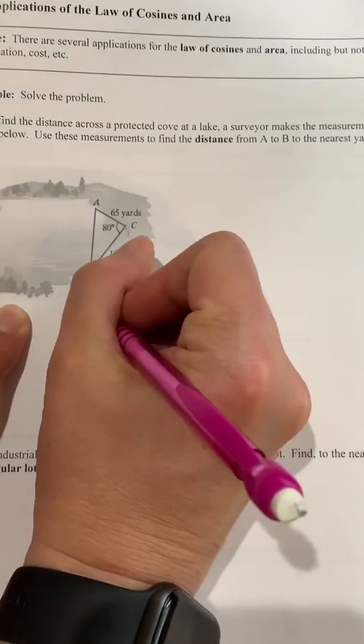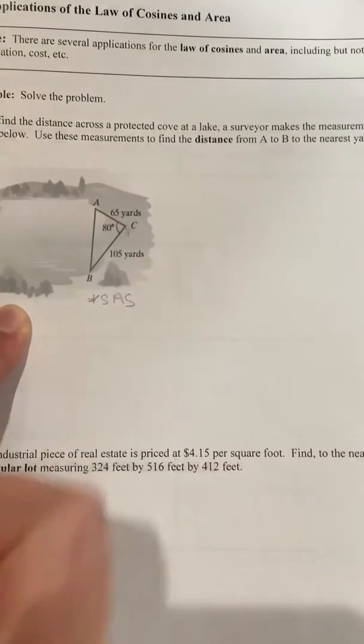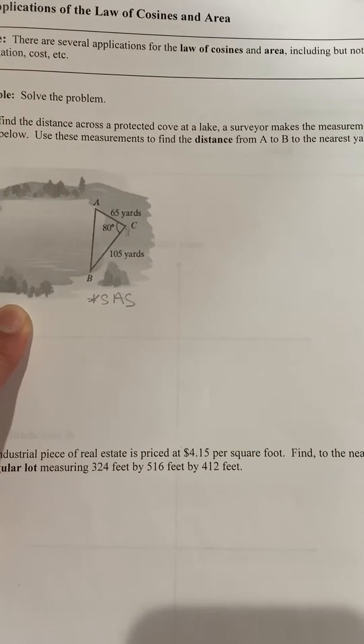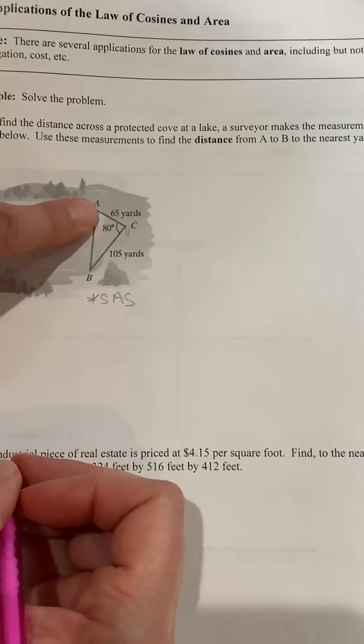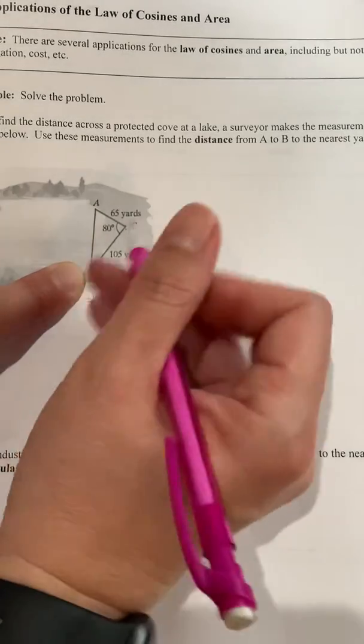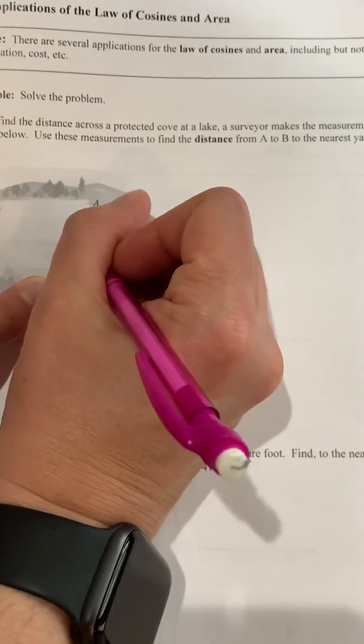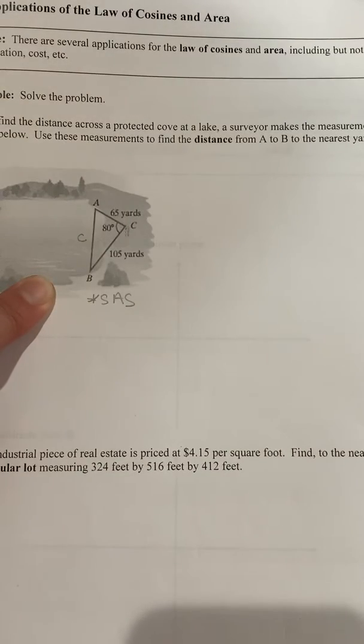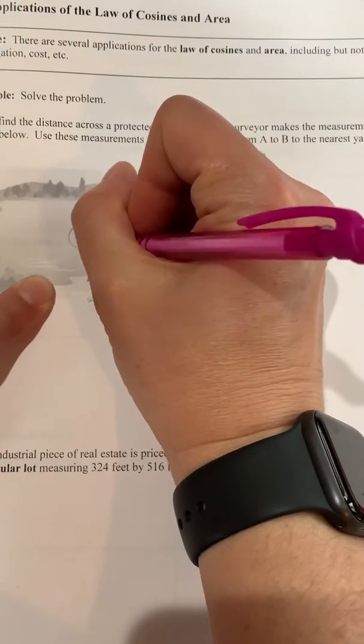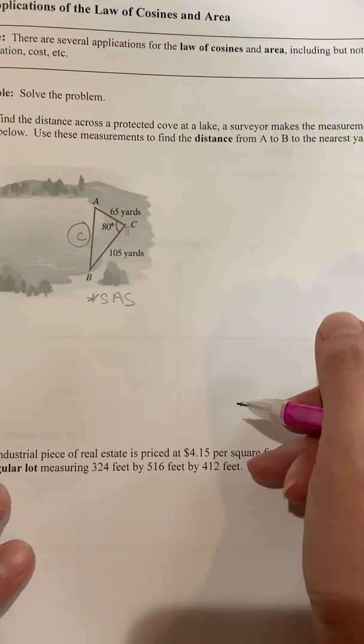So we can see that we have a side angle side triangle. So this is a situation where we want to use the law of cosines. Our job is to find the distance across the lake. Since it's across from angle C, I'm going to go ahead and call that distance side C. So my goal is to find side C for this problem.